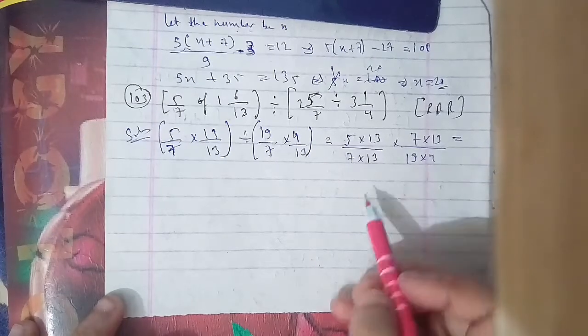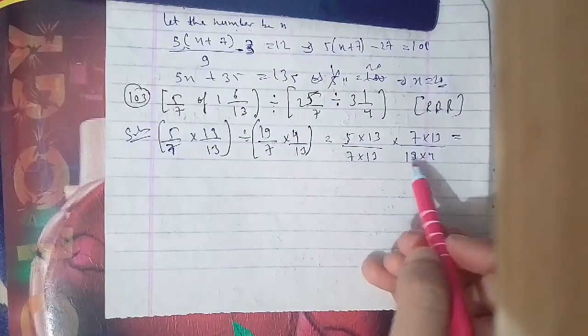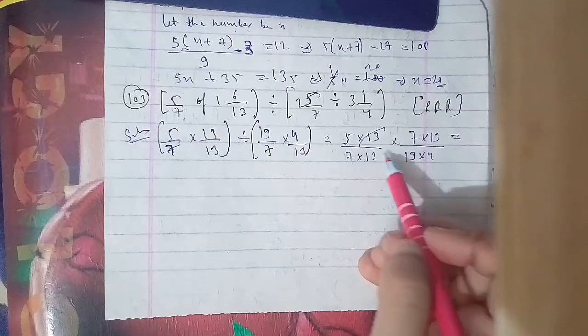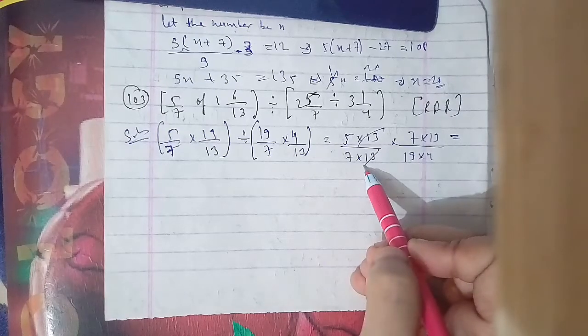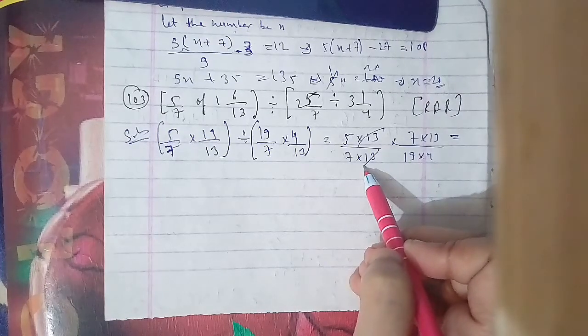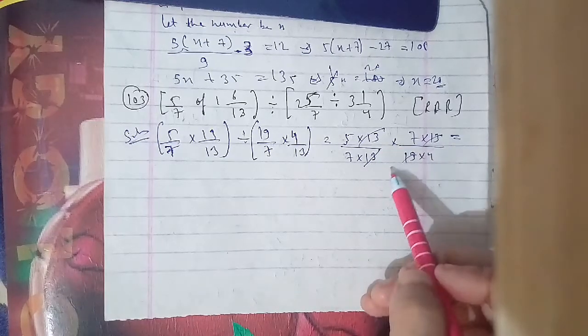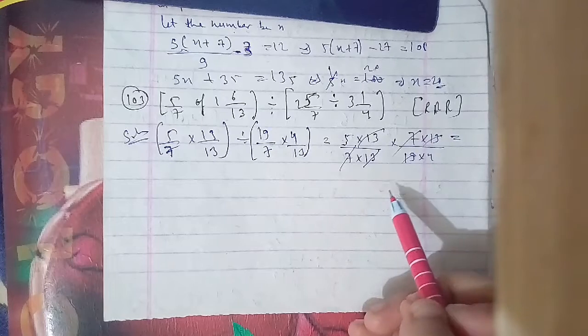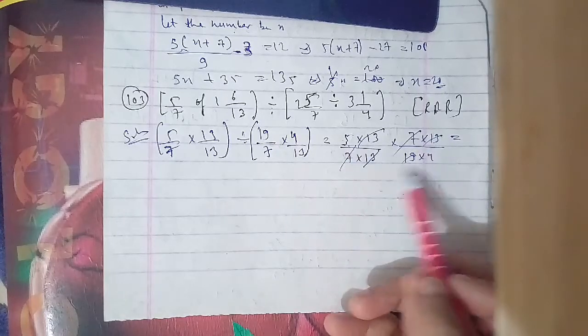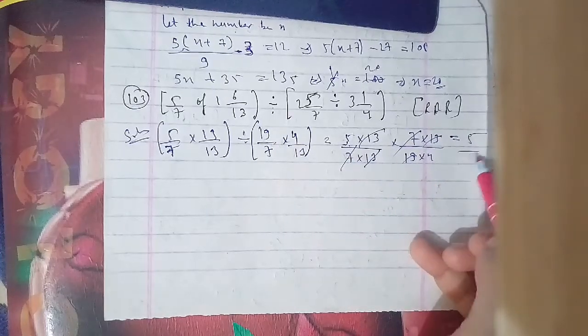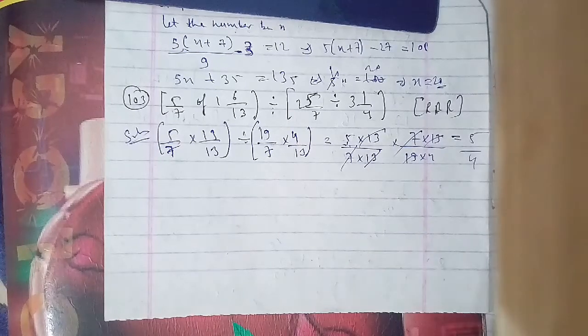Here this 19 and this 13 get cancelled, and this 19 gets cancelled by this one, and the 7 is cancelled by this as well. So over here it is 5 and it is 4, so the answer will be 5 by 4. That will be the right answer for this question.